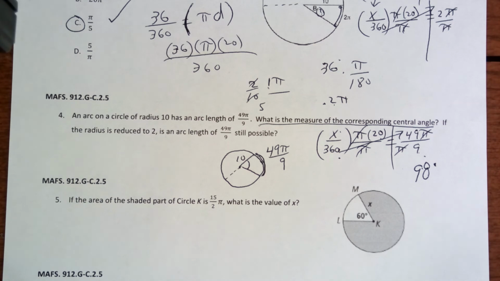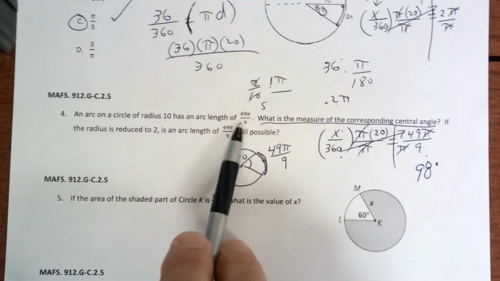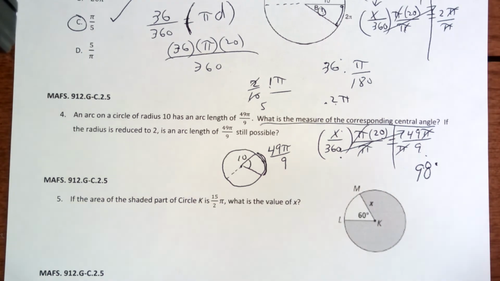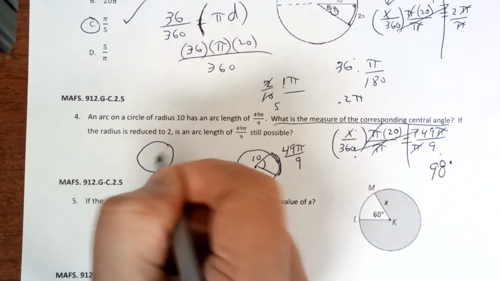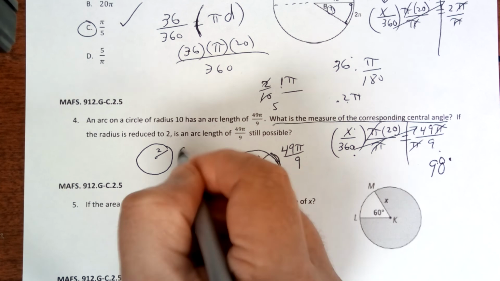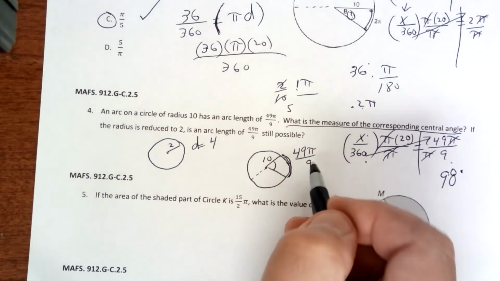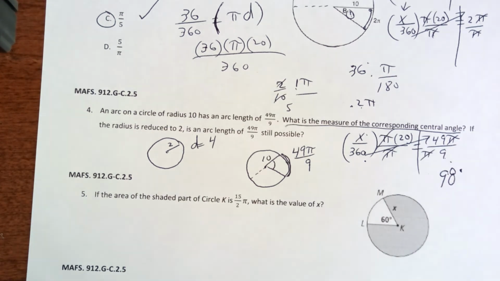Now, it says if the radius is reduced to 2, is the arc length of 49 pi over 9 still possible? Well, let me think about that. If the radius is reduced to 2, then the diameter would be 4. And you're using the same thing. So you've got to work that one again, and I'm going to use a sheet of paper. So watch what I do and pay attention.